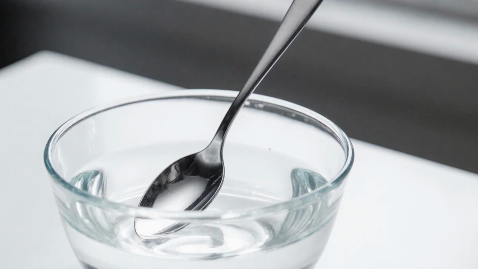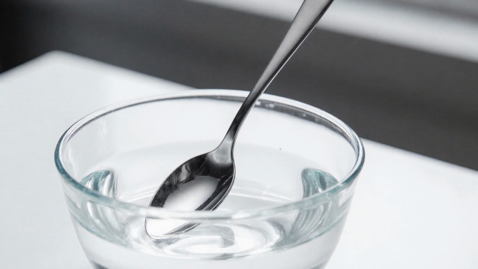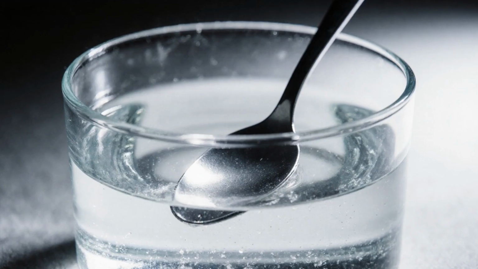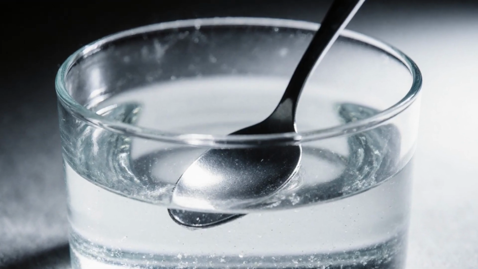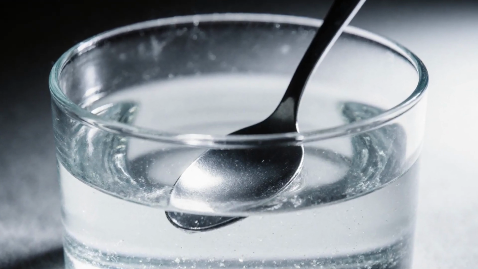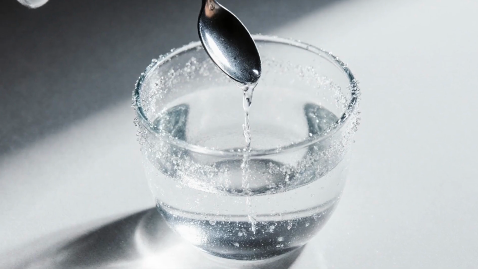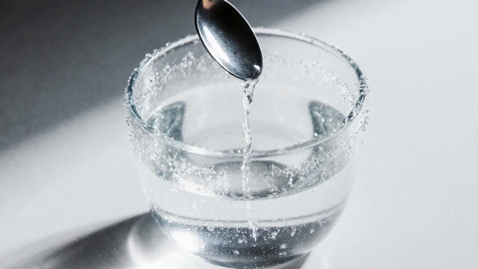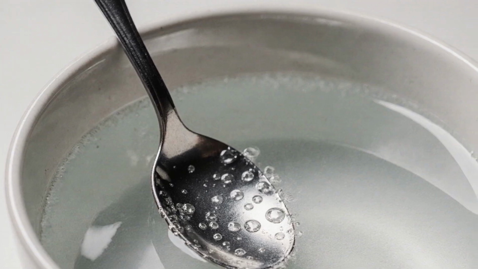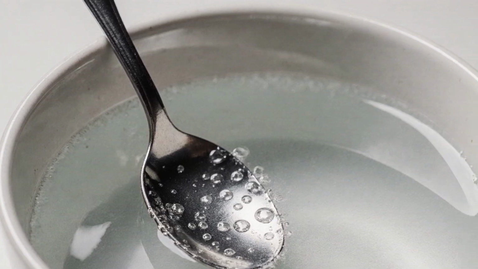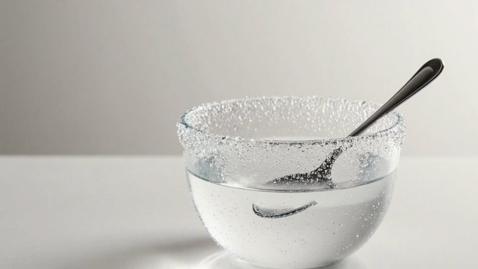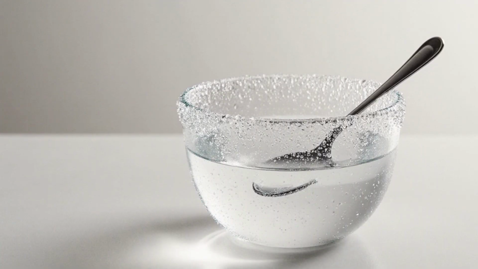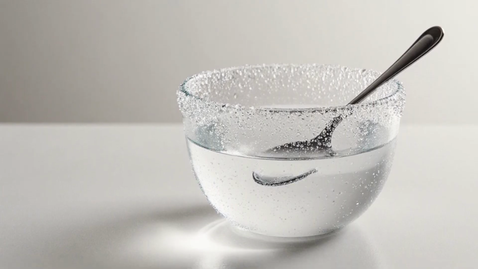A spoon, initially at room temperature, is placed into a bowl of cold water. The cold water acts as a thermal sink, drawing heat away from the warmer spoon. Heat energy transfers from the spoon to the water due to the temperature difference. As heat transfers, the metal of the spoon begins to cool down. This process continues until thermal equilibrium is reached between the spoon and the water.